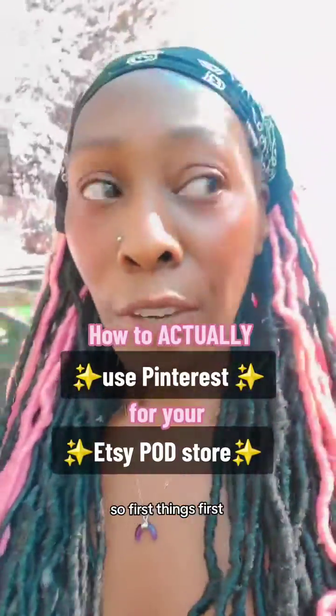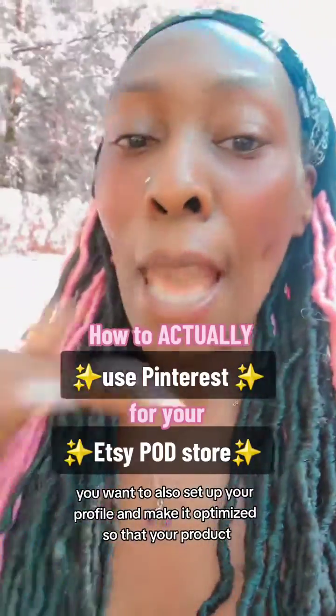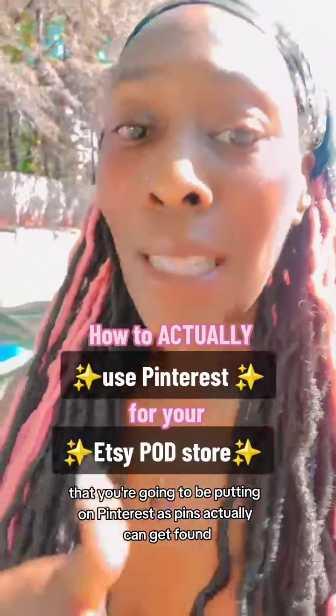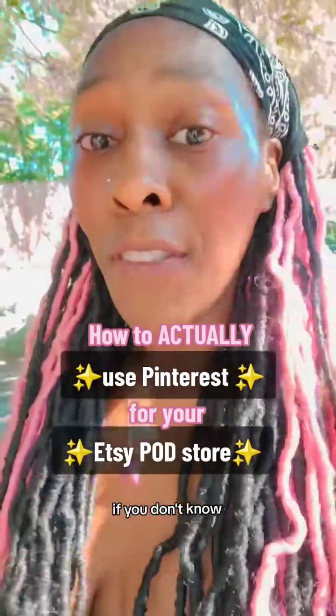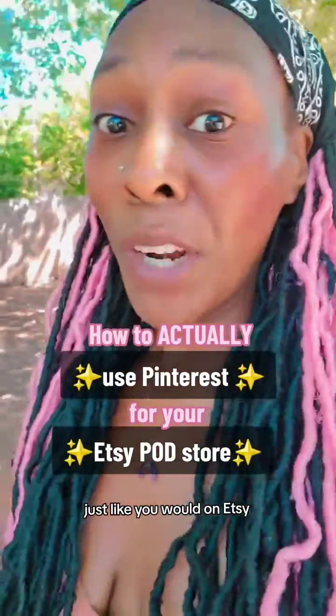So first things first, after you create your business account on Pinterest, you want to also set up your profile and make it optimized so that your products that you're going to be putting on Pinterest as pins actually can get found. If you don't know, Pinterest is a search engine, so you have to use keywords just like you would on Etsy.